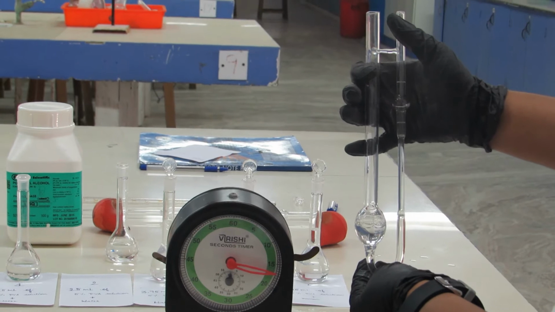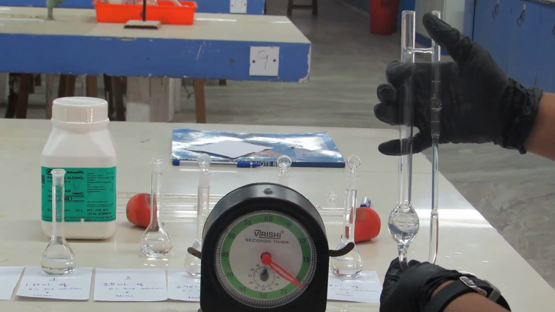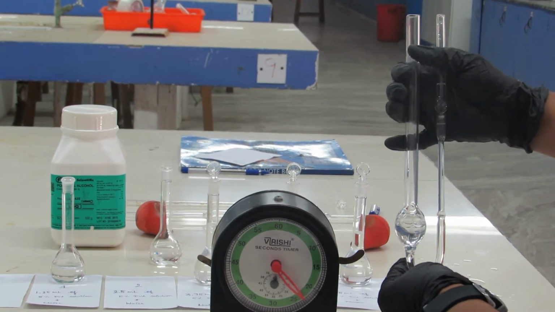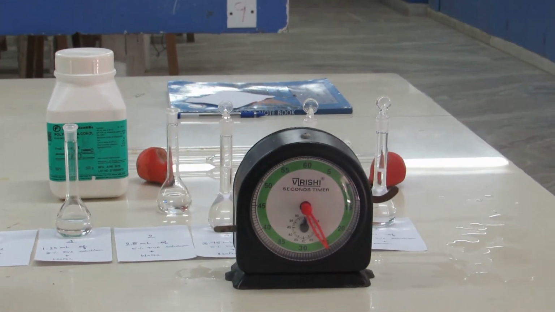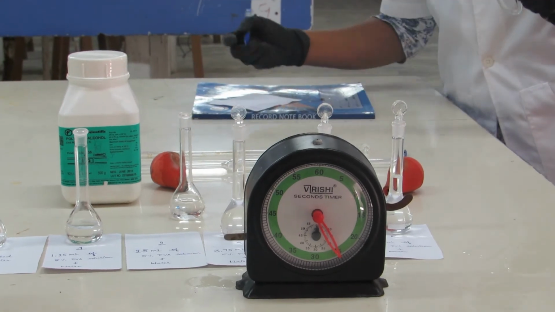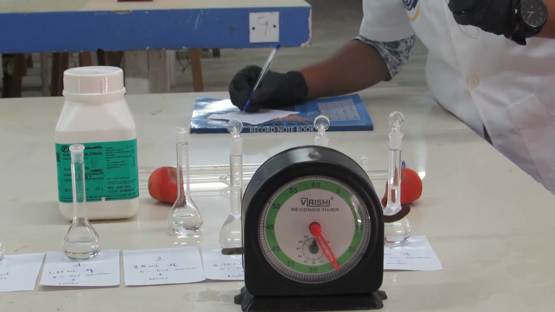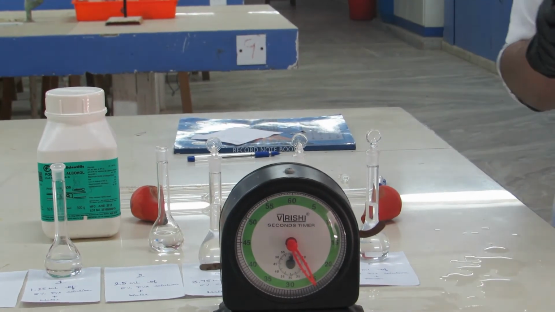Yes, we stopped, and you note down the flow time in your observation book. Okay, we have noted it. Okay, and we are going for the fourth measurement. Now three measurements are over. Okay, water, 0.25 and 0.5% are over.